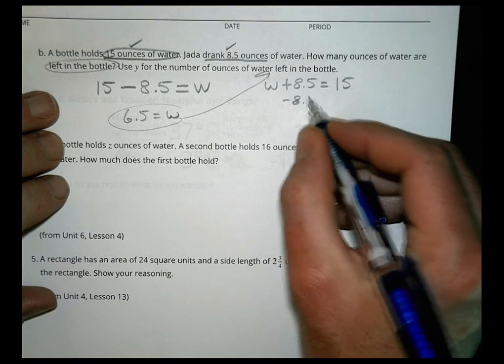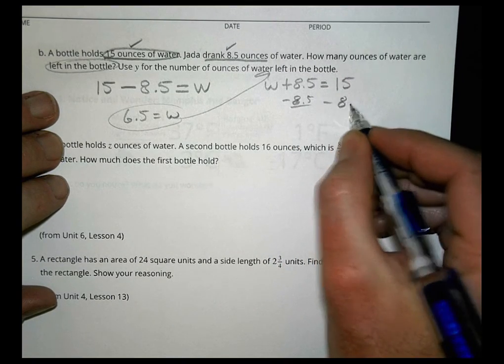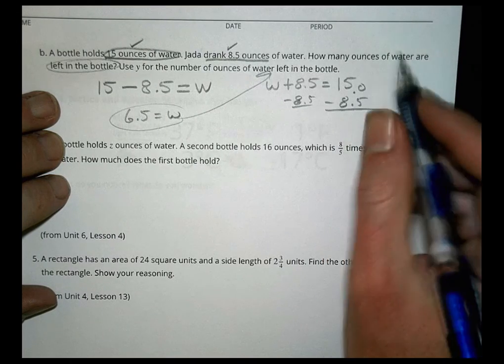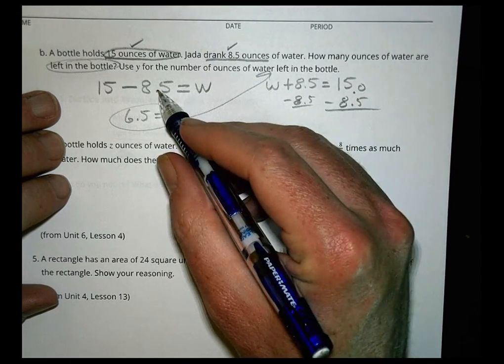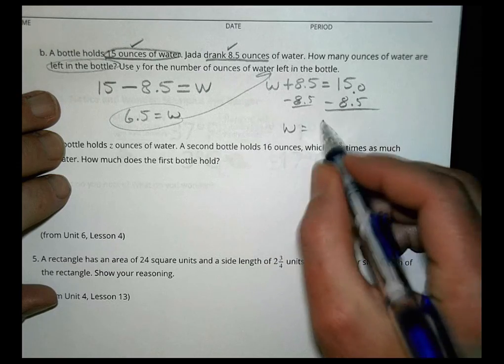And if you had the addition version, you would subtract 8.5 from both sides. And what do you end up with? You end up with 15 minus 8.5, which is exactly what we had right there. So W equals 6.5.